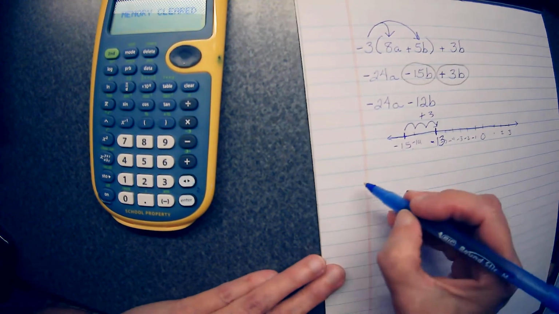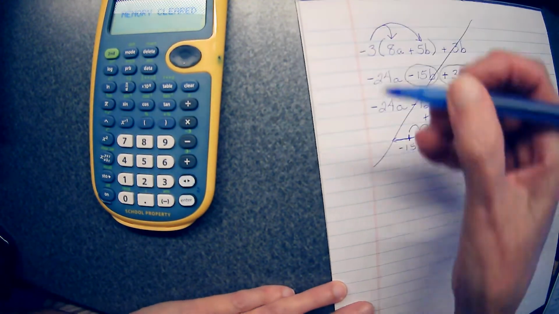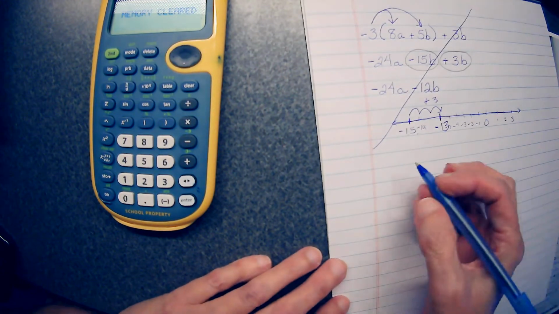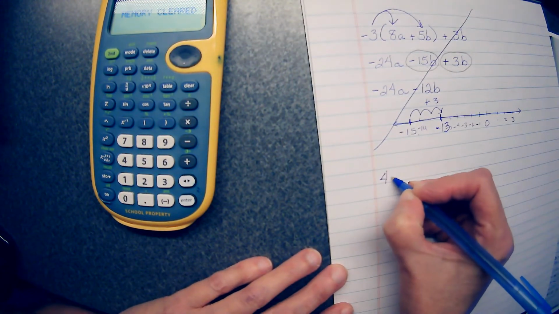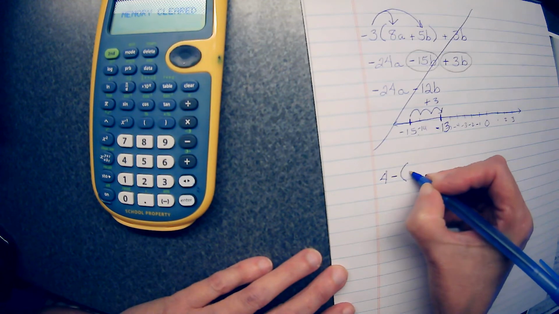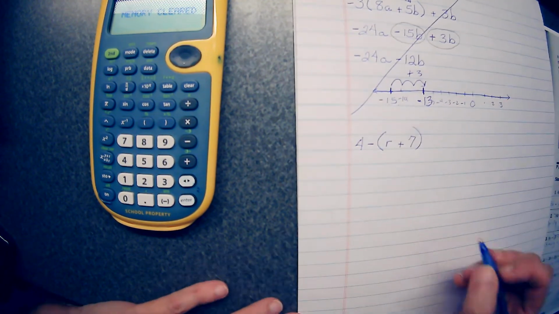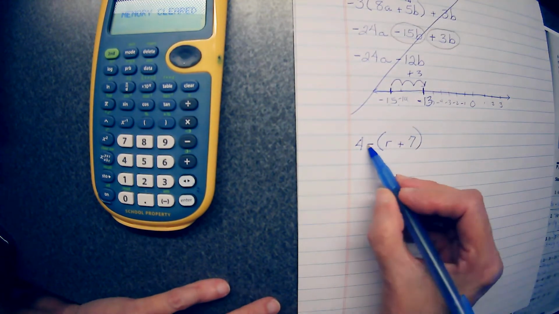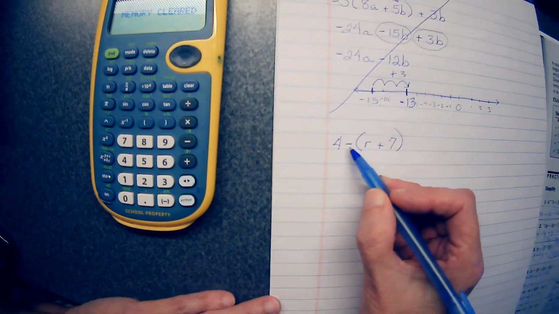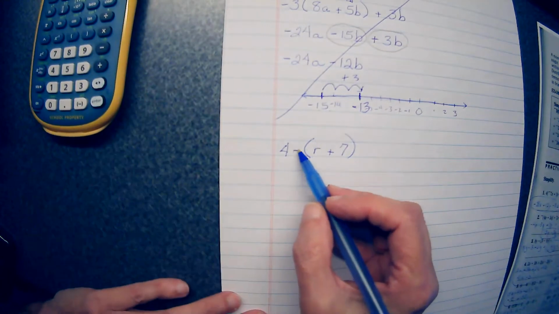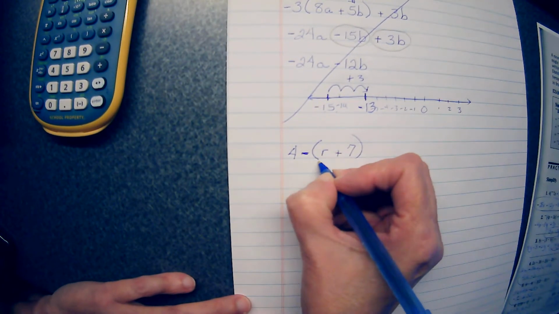Okay, let's do another one. Let's get rid of that one. The next problem says 4 minus parentheses r plus 7. Okay, I had this negative outside the parentheses here. This negative is hugging that parentheses.